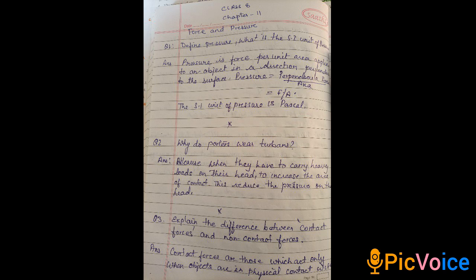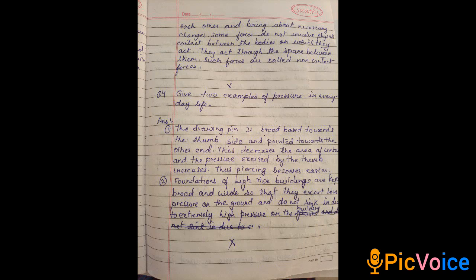Why do porters wear a turban? Because when they have to carry heavy loads on their head, the turban increases the area of contact. This reduces the pressure on the head. Third one is: explain the difference between contact force and non-contact force.